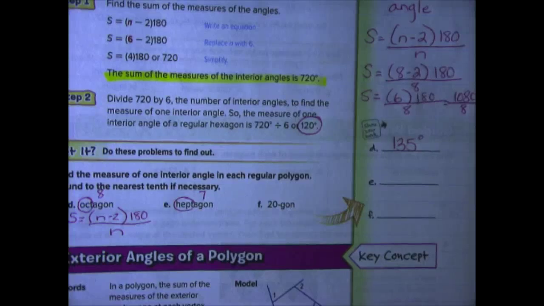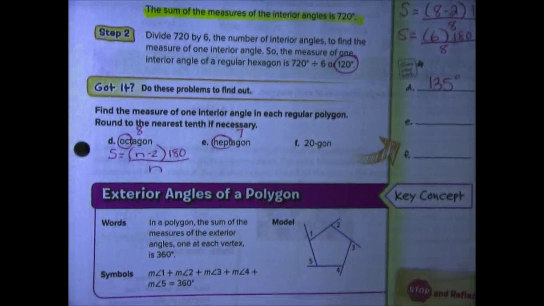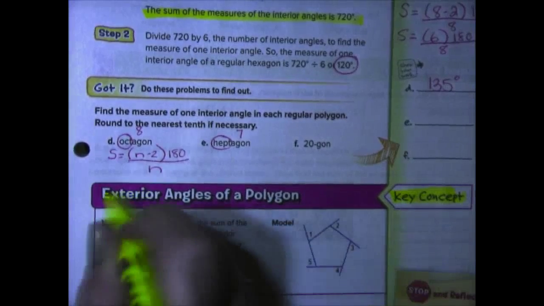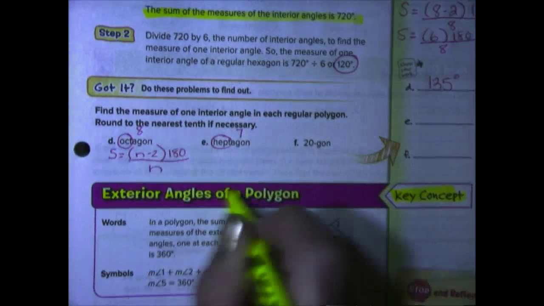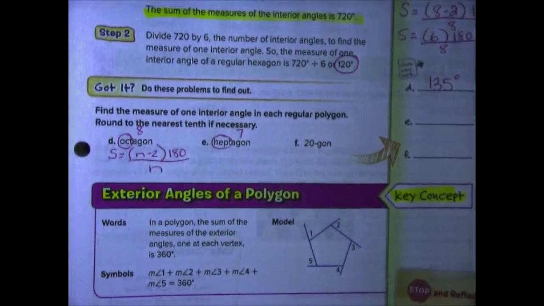Let's go on to the next key concept. The next key concept is exterior angles of a polygon. So we've talked about the exterior angles of a triangle in the last section, and we said that we had to add the two remote interior angles to get the exterior angle. Well, it's a little bit easier, I think, here for a polygon.